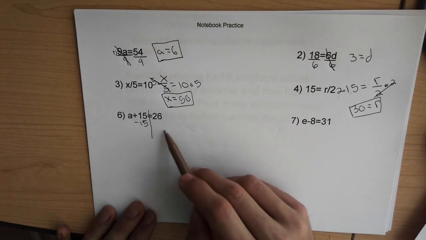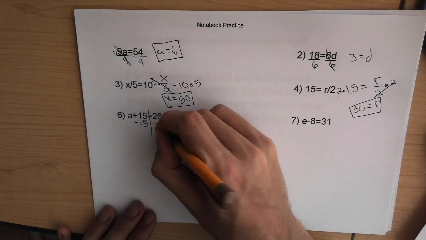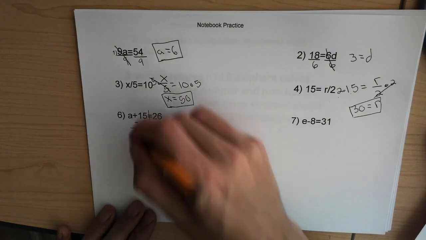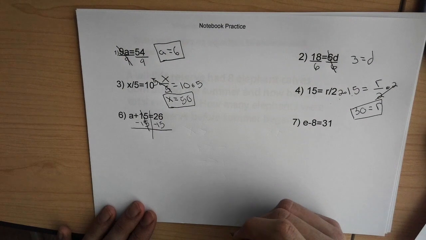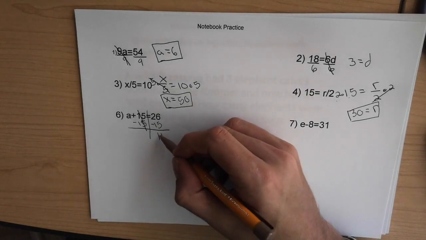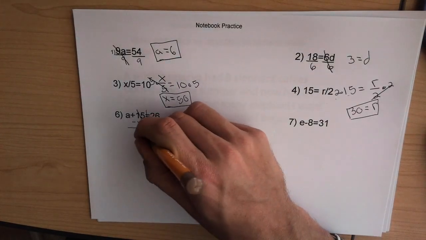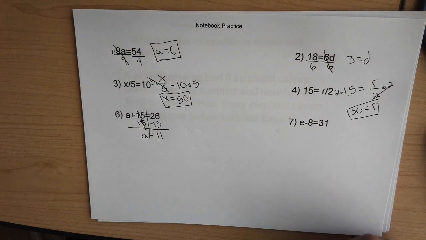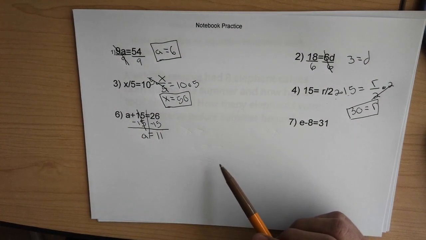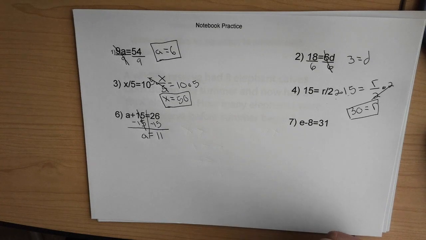Whatever I do to one side, I have to do to the other side. The 15's cancel out, they make 0. I get 11 on the right side. There's nothing left on the left side. So A equals 11. You can plug in 11 to figure out what A is.